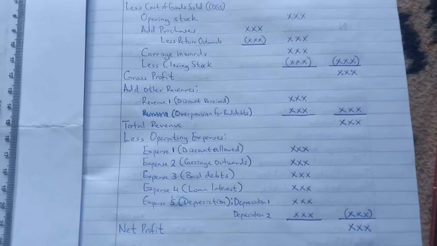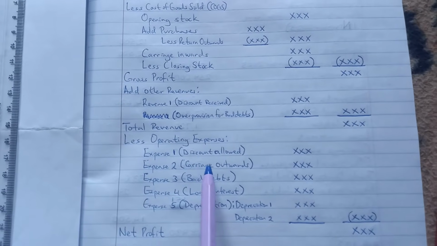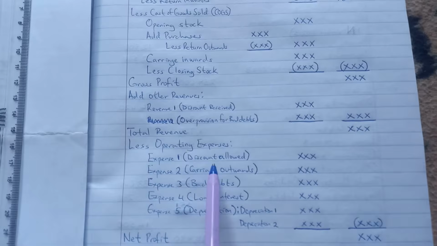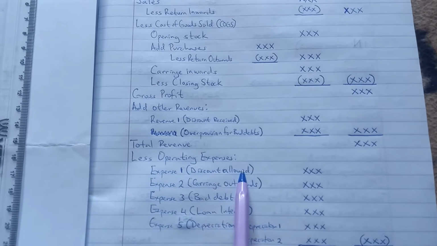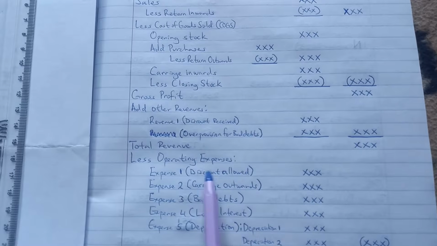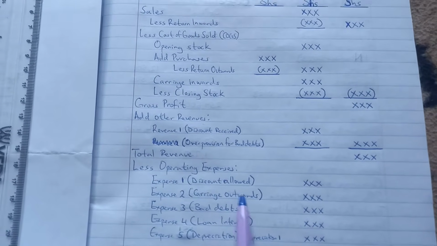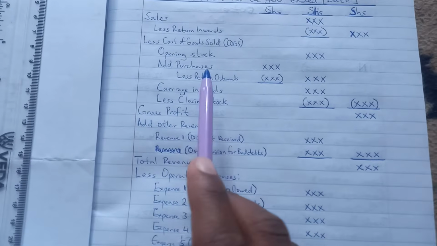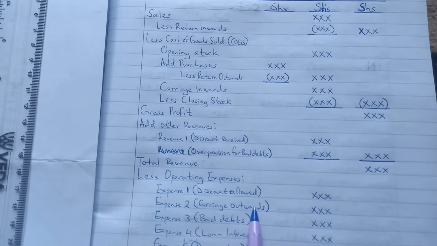So I've used various examples of expenses. There is discount allowed. Discount allowed is an expense. Carriage outwards is also an expense. Do you remember carriage inwards? Now carriage outwards is an expense.